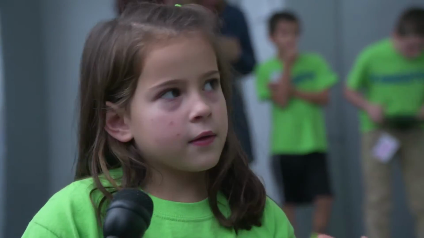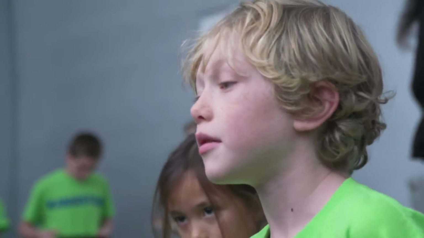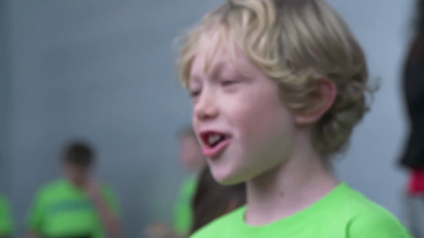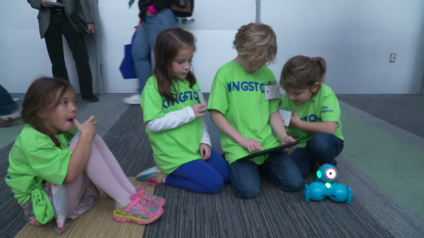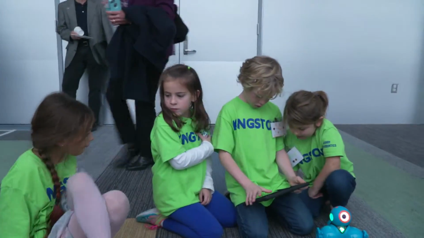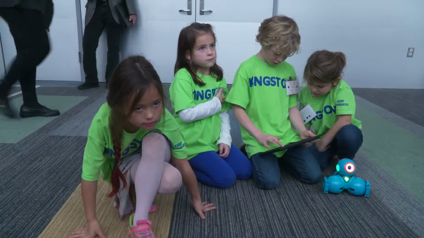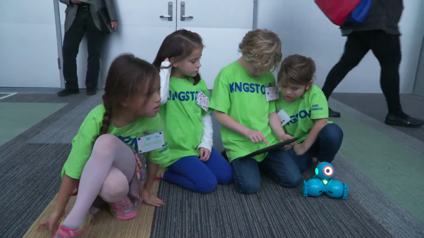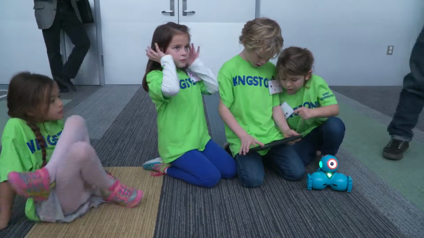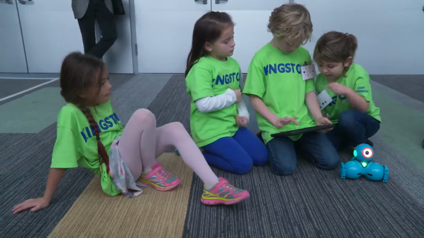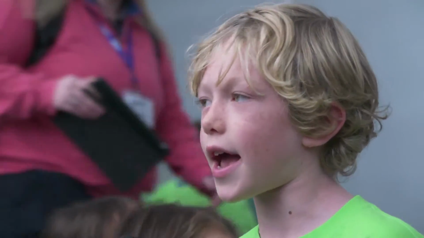We use Blocky. Blocky? Tell me about Blocky. Blocky is where you take like things from the iPad to put it in order, and you can make a square, rectangle, a hexagon, pentagon, or trapezoid or anything. And there's stuff like animations, sounds, and if you do that, it will put the lights on blue or something.